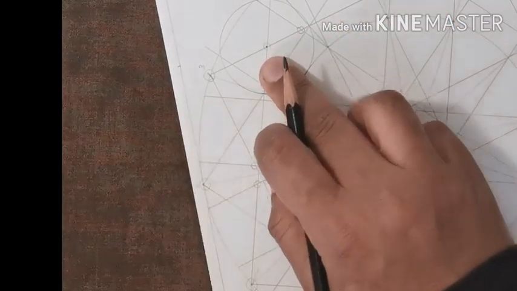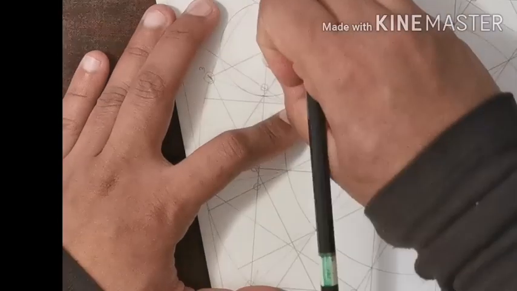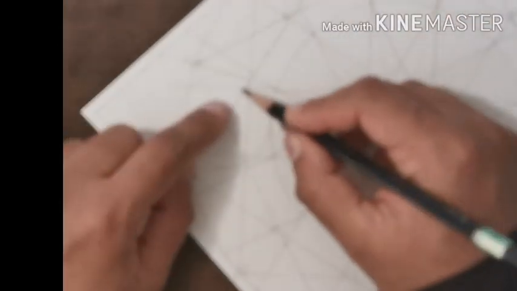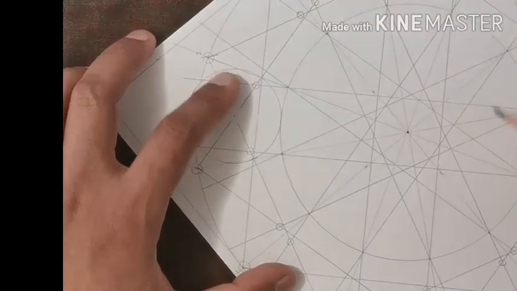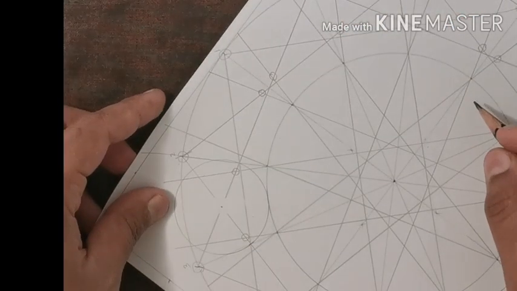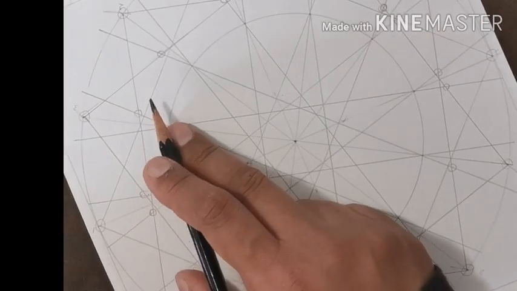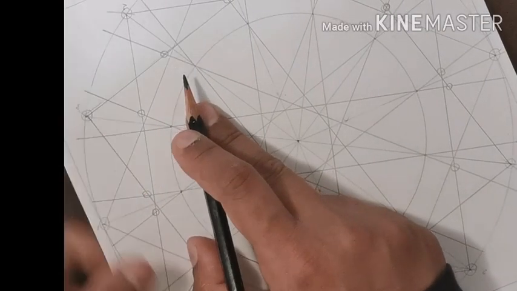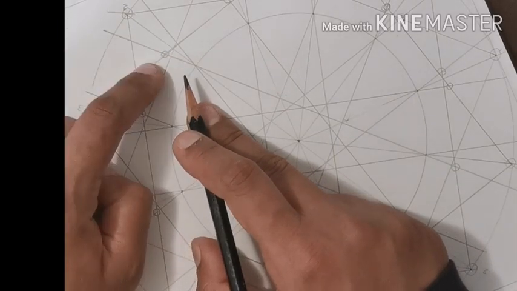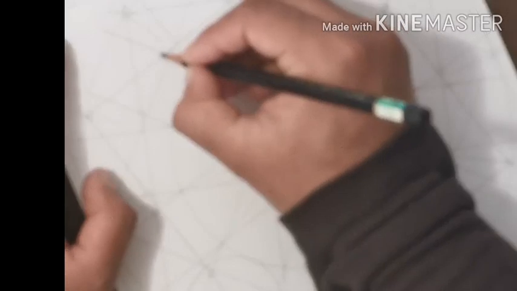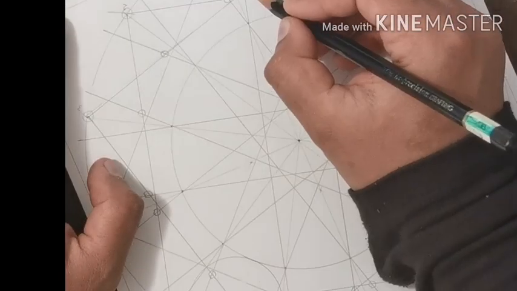You can rub the point what we have done for the circle, that one. If you are getting confused, you can rub that off. Okay, and for this 3 it is here, and for this 3 it is here. This 3 it is here, and this 3 it is here.